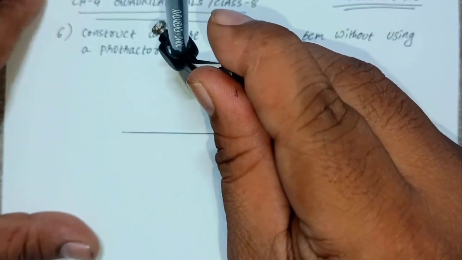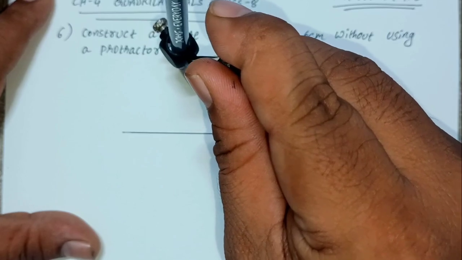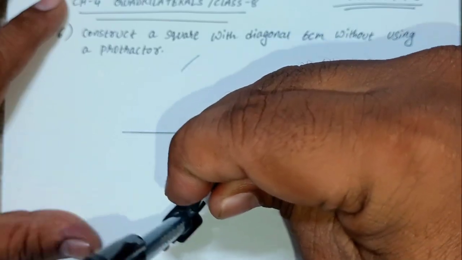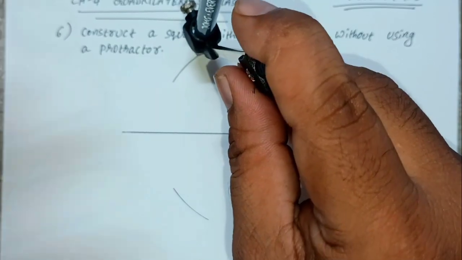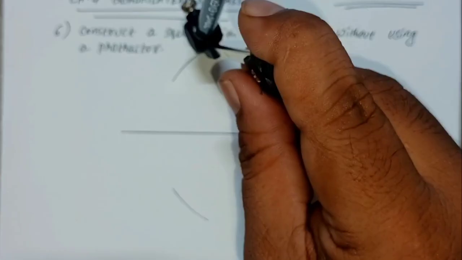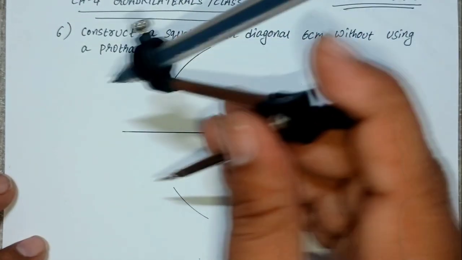Cut an arc from both the sides. Right. Next.